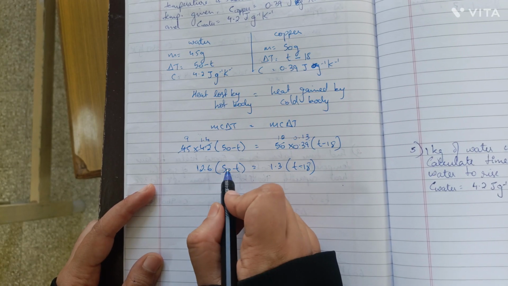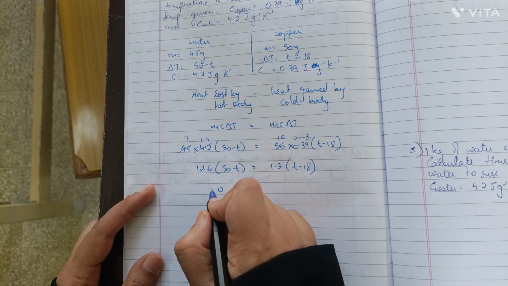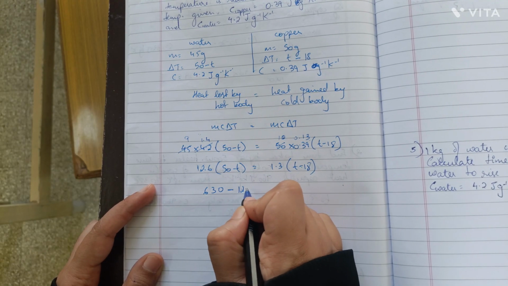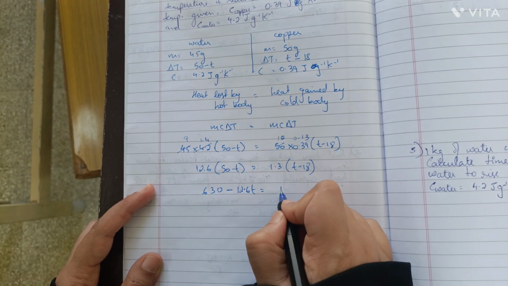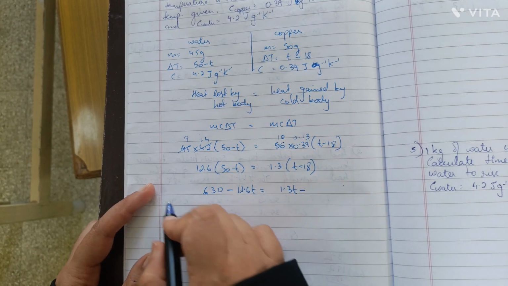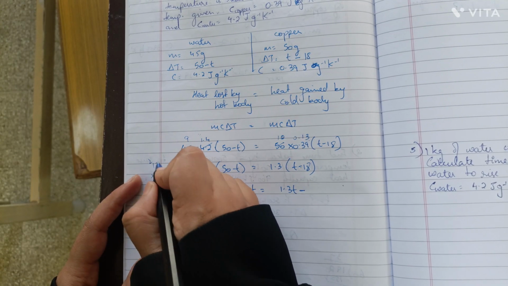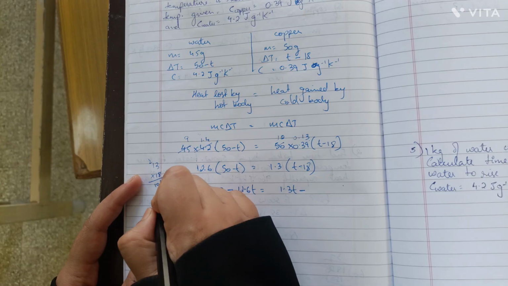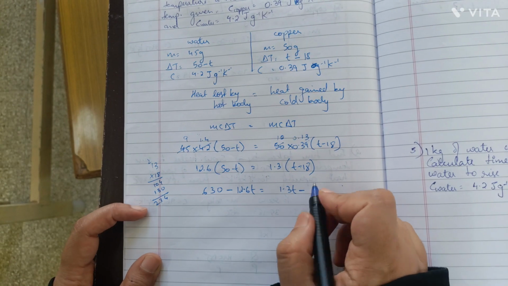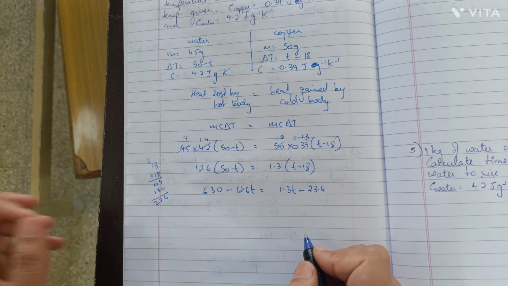So immediately multiply them. So the 0 and the point will cancel. 5 6 is 30, 5 2s are 10, 5 6 minus 12.6 T is equal to 1.3 T minus 13 into 18. You need to multiply. 23.4.